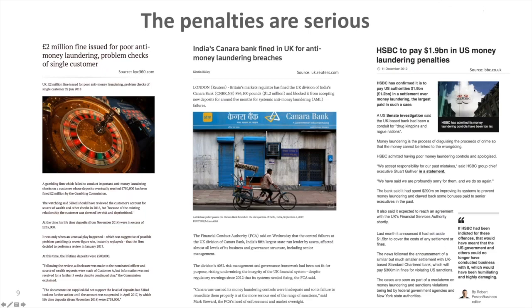These are just a sampling of some news articles. HSBC in 2012 was fined $1.9 billion by the US, which is a massive amount of money, for allegedly having poor anti-money laundering processes in place and allowing Mexican drug gangs to launder money through their banks. You can see India's Canara Bank was fined in the UK and had to stop signing up new customers for a time.